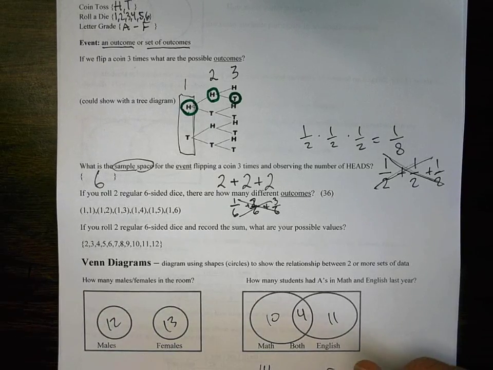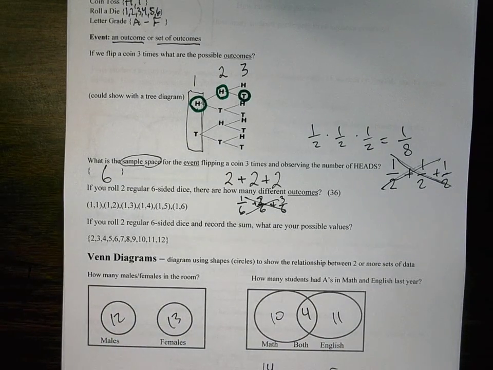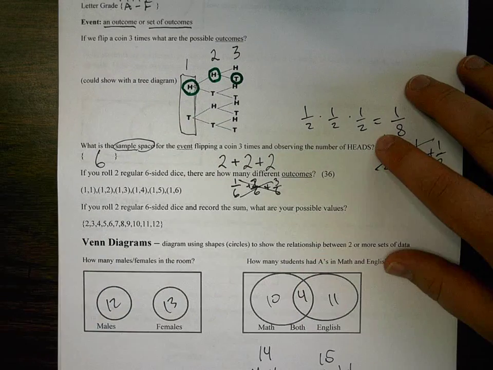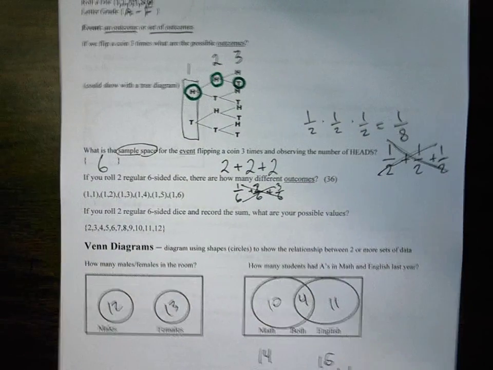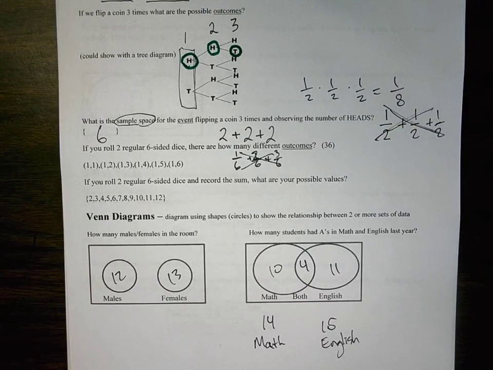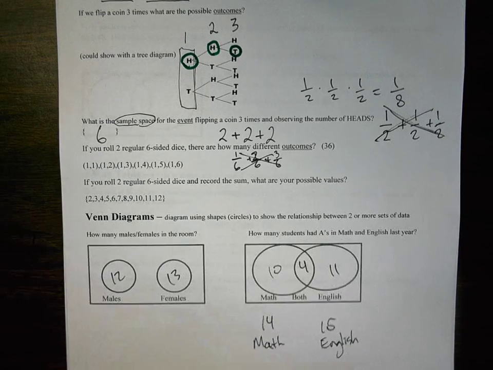So does that make sense? If you got this kind of picture and they said how many kids got an A in English, you would have to add the 11 and the 4, because there were 4 who got A's in both, and then 11 who only got an A in English, 10 who only got an A in math. Does that make sense? Right? Okay, some nodding heads, some people looking skeptical. Does that make sense? Okay. Right, so what we'll see on the back, it's kind of interesting how they do this.